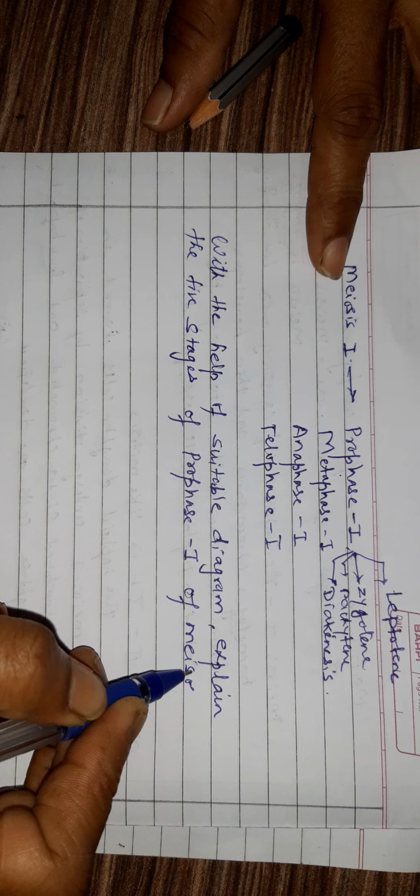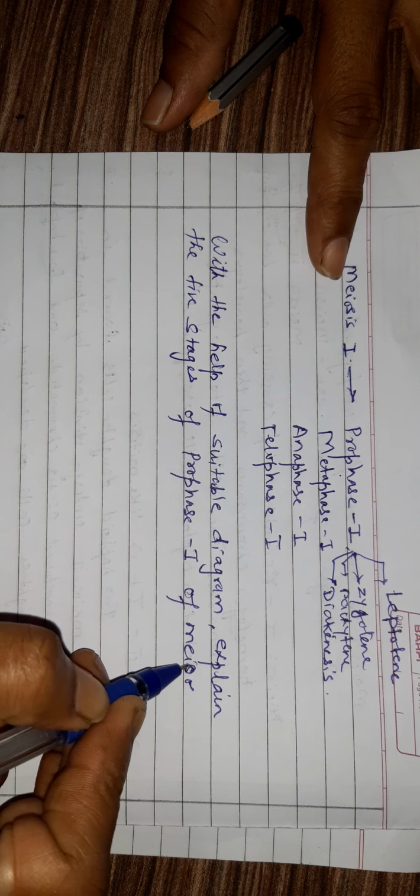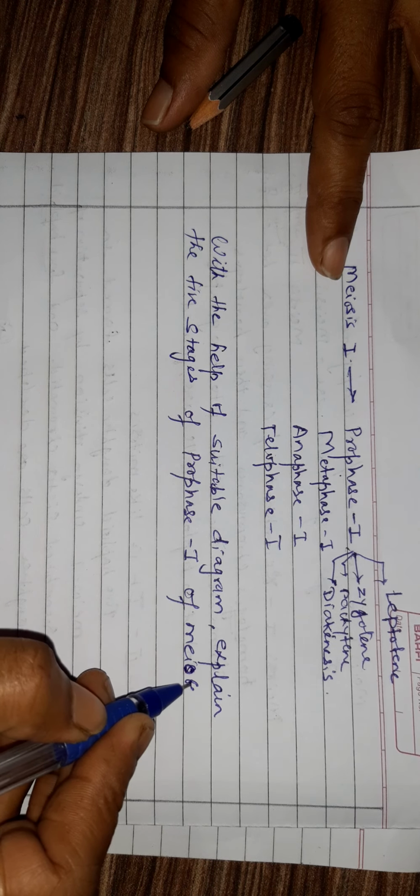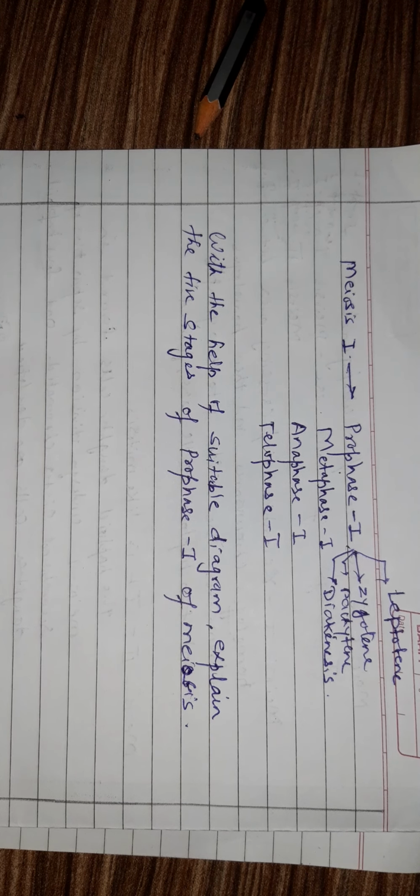What we have to explain? 5 phases, 5 stages of prophase 1 of meiosis. So how will you start your answer?